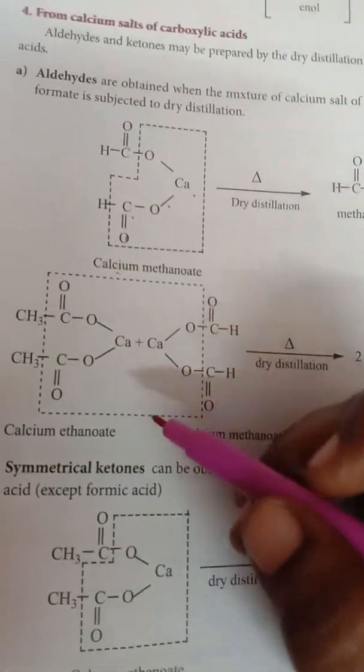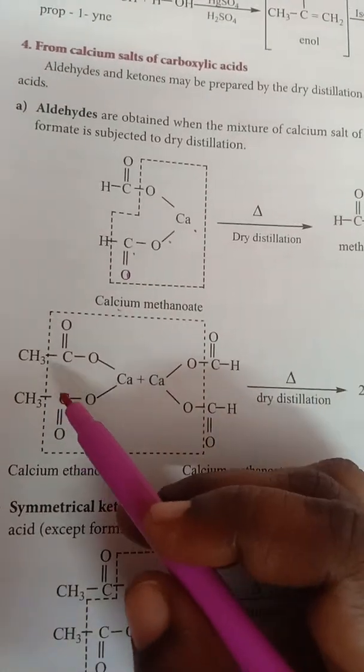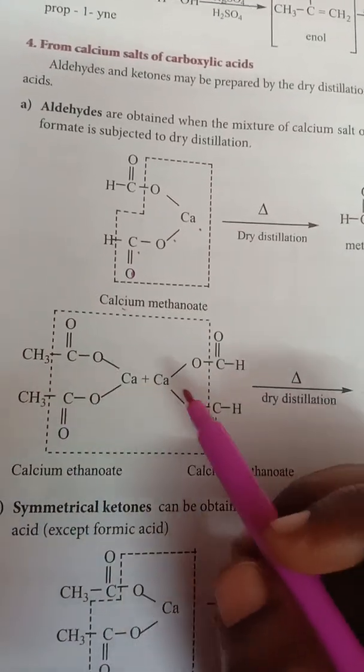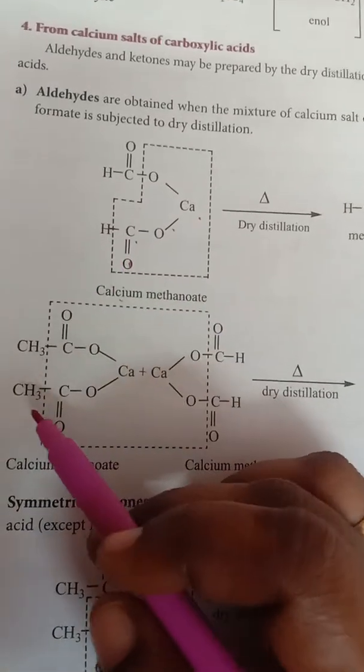Second, they take calcium ethanoate and calcium methanoate. Ethanoate means 2 carbons will be present. Here we have written only 1 carbon, so you write another carbon, the CH3 group.